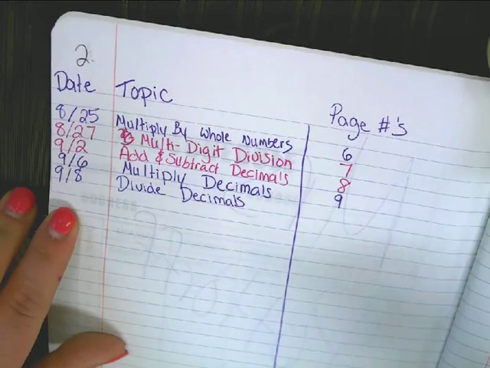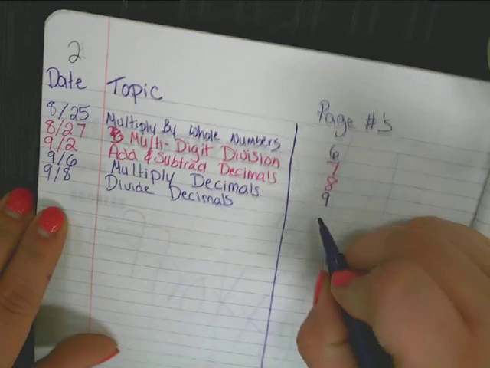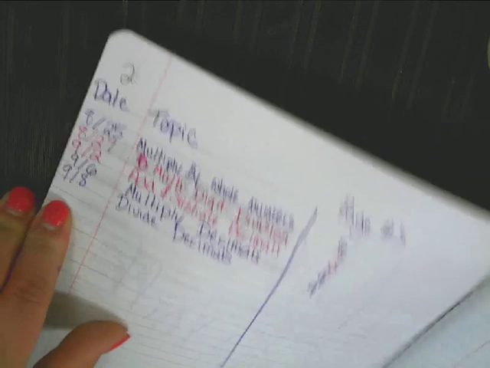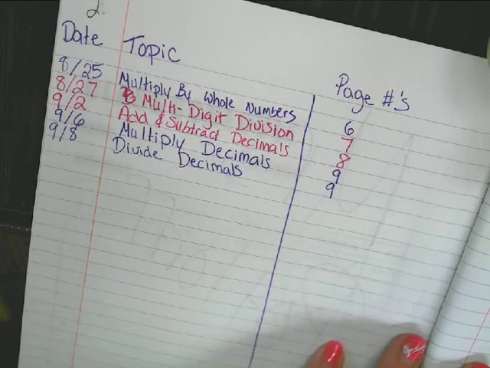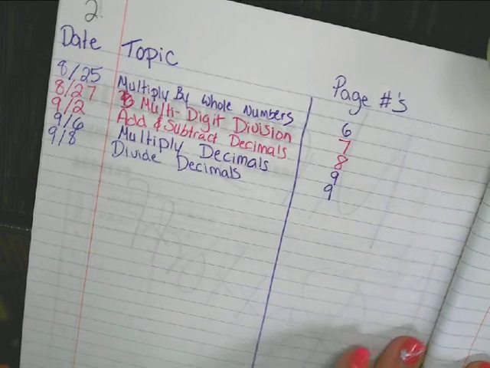No, 9, because it was the same thing as multiplying decimals. Okay? Now you need out your spiral notebook again. We're going to go through some practice problems. What? Anna had blue. I don't know if you saw that. You saw the blue, Anna?